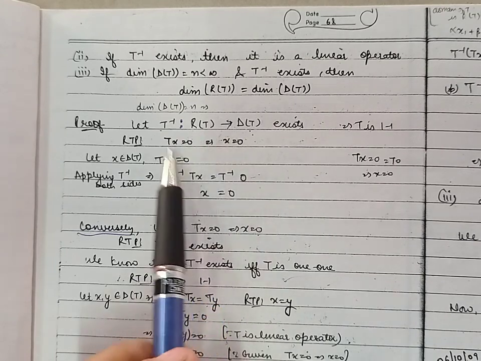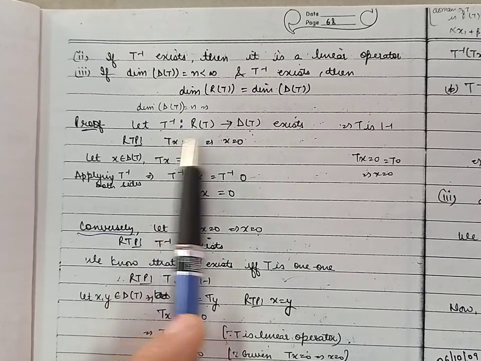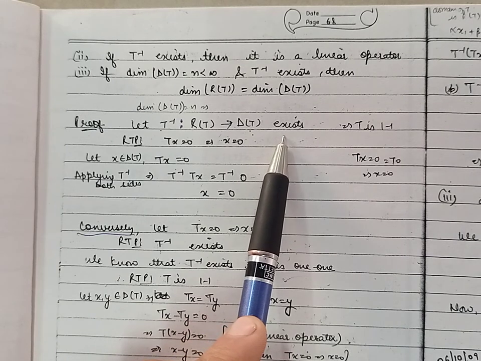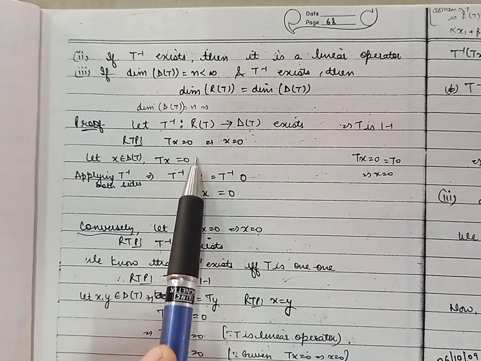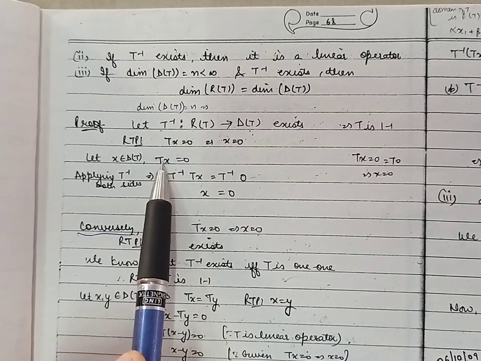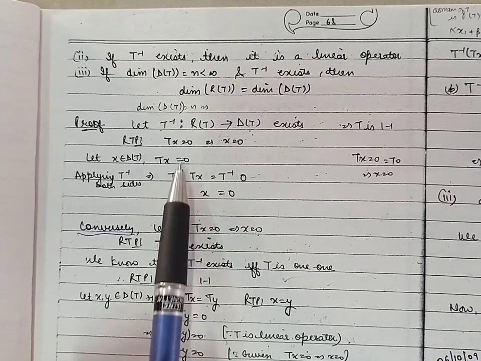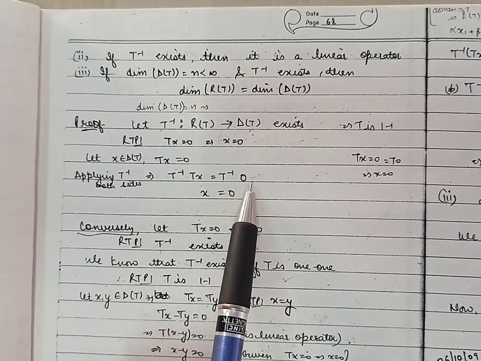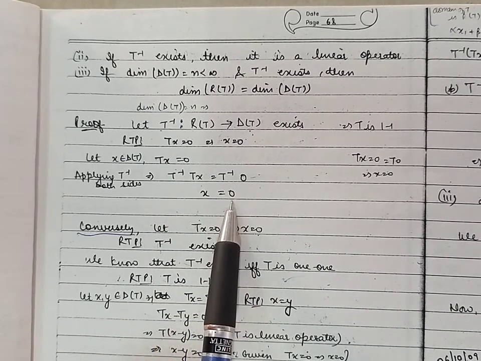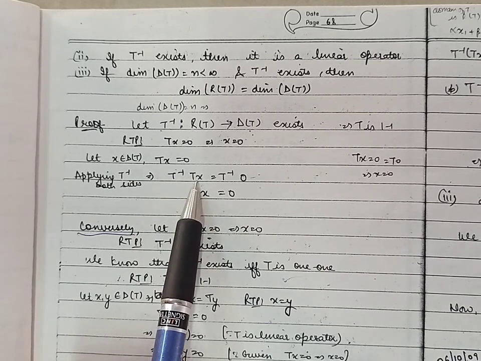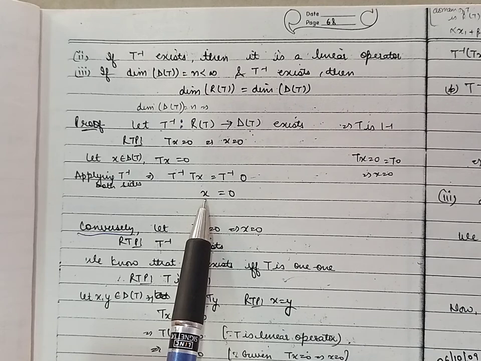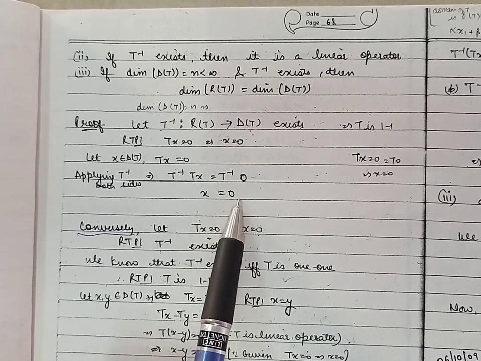Now because we are given that the inverse of T exists, therefore we can apply T inverse on both sides of this equation. So applying T inverse here, this will become T inverse of Tx, and here T inverse of 0, that will be 0, and T inverse T is identity operated on x, that will be x. So we get x is equal to 0. This proves the first part.